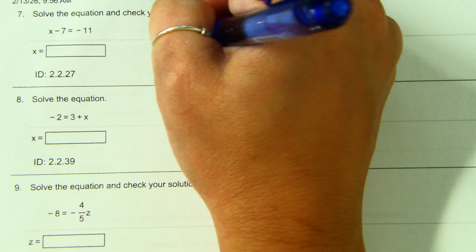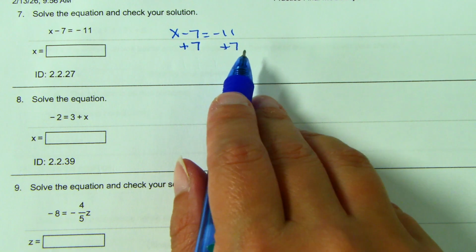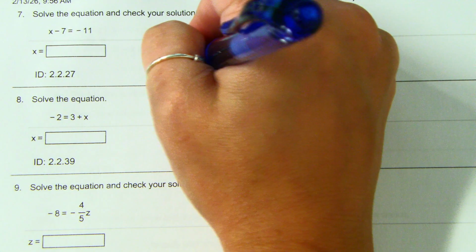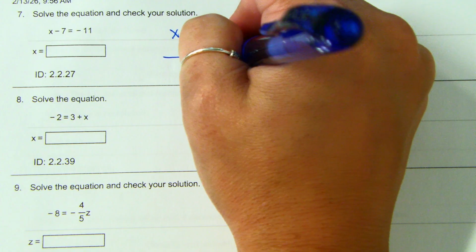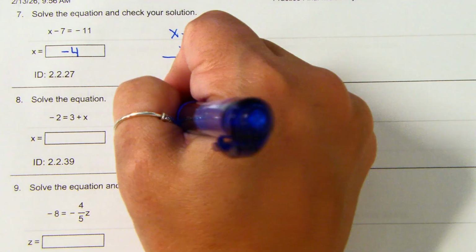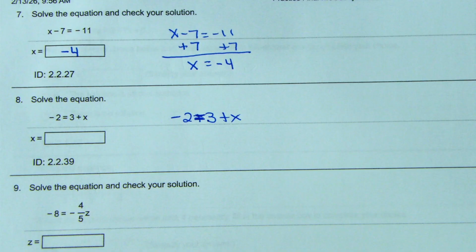So if we're solving x minus 7 equals a negative 11, I'm trying to get my variable, the x, by itself. Right now I have this minus 7 attached to it, so in order to get that away, I have to do the opposite. The opposite of subtraction is addition, but if I do it to the left, I have to do it to the right because that's what being an equation means. It means we keep things equal or balanced by doing the same thing on both sides. When I do that, that leaves me with an x on the left. Negative 11 plus 7 gives me a negative 4. So my answer would be negative 4.